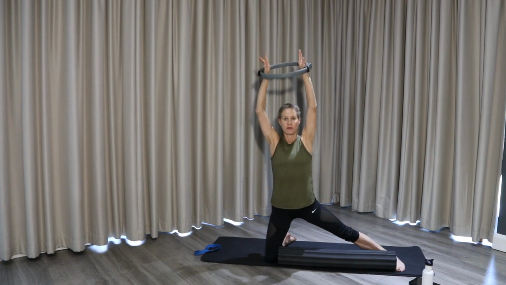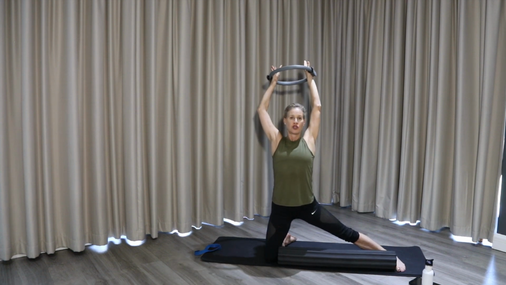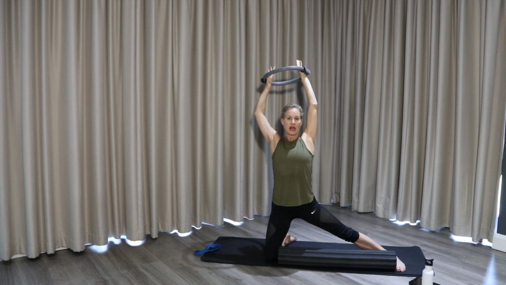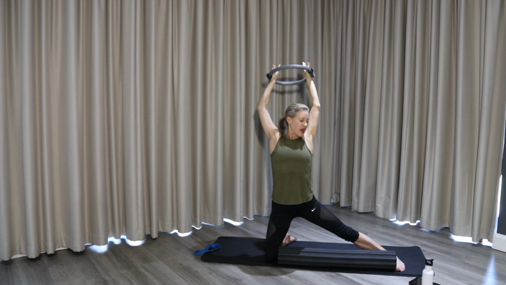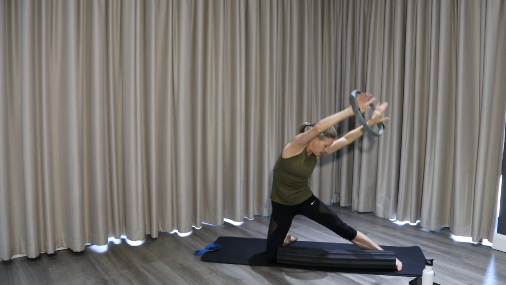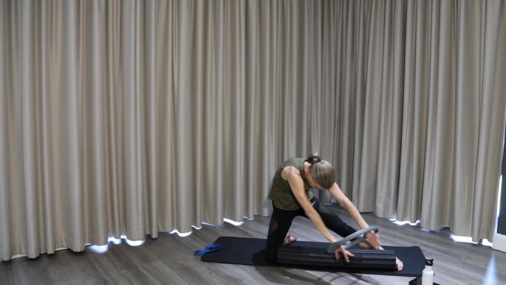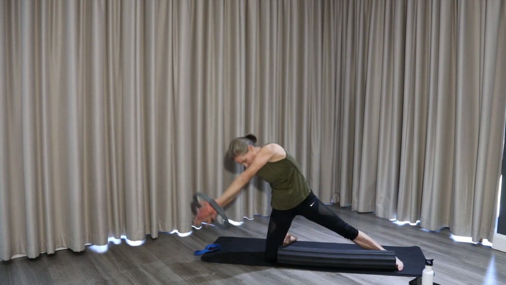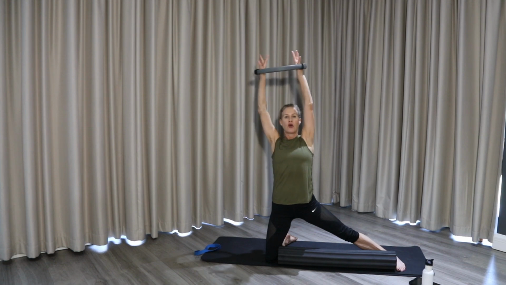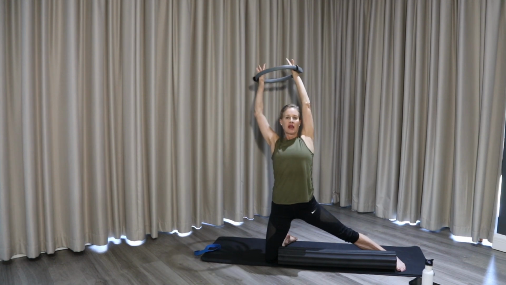Breathe in again. Now we're going to add a circle towards the extended leg. So you're going to breathe in this open position. On your exhalation, squeeze the foam roller, the foot and the knee on the mat. Reach your hands to the toes and circle down, breathing in and opening up. We're going to do 3 more like that.